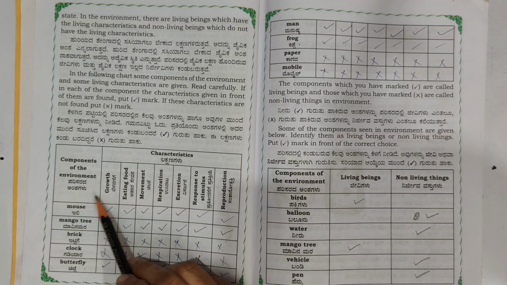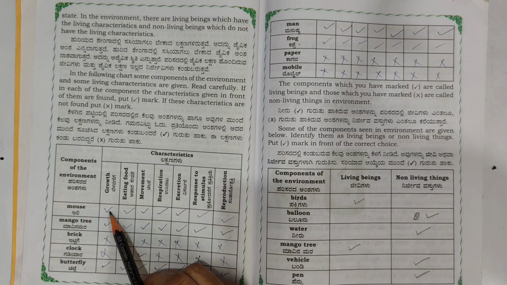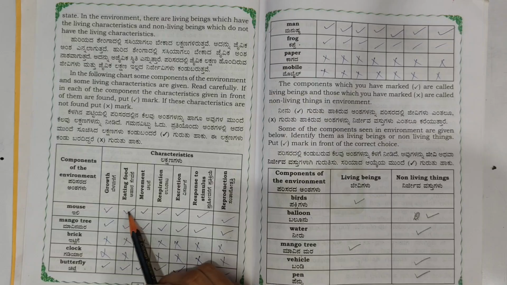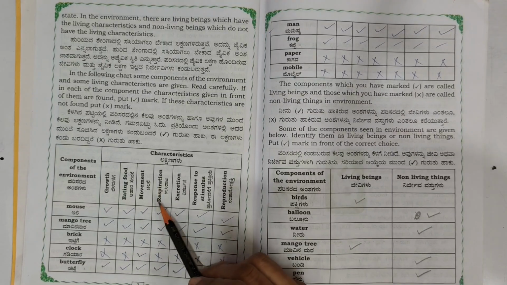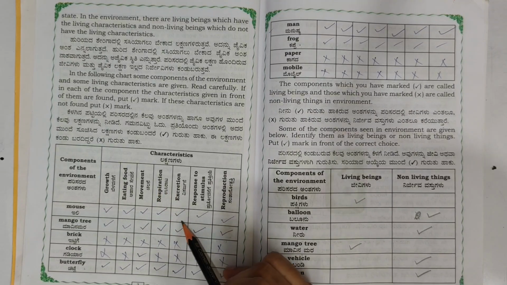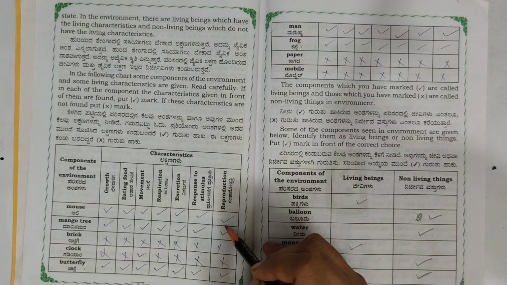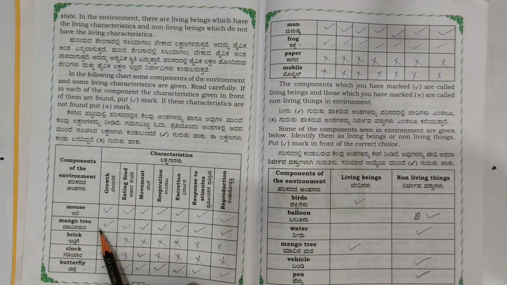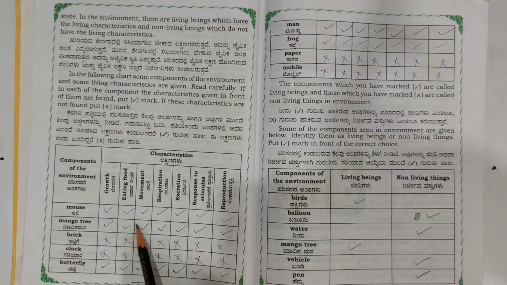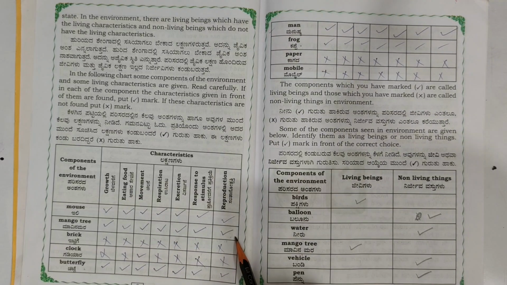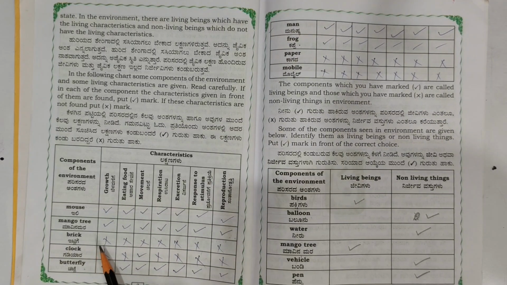Is it that the mouse can show growth? Yes, it can show. So I have put a right mark here. Eating food, yes, right. Movement, right. Respiration, right. Excretion, right. Responses to stimulus, right. Reproduction, right. Next, mango tree. All these characteristics are right only, because a mango tree is a living thing.